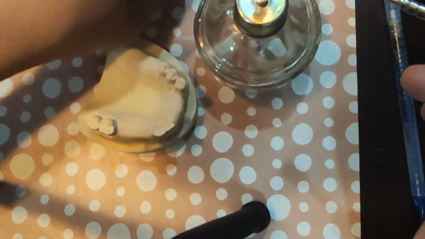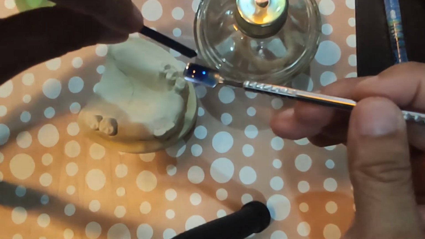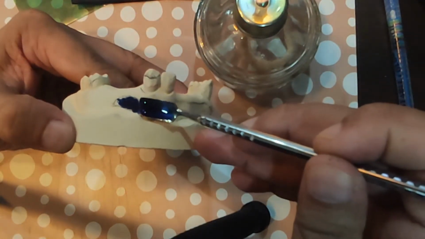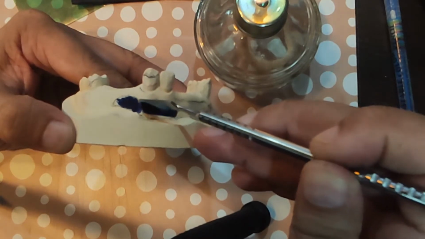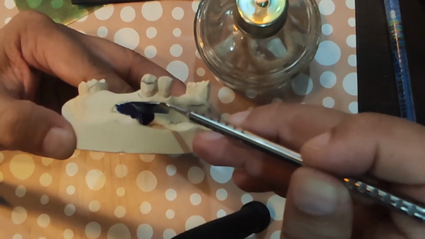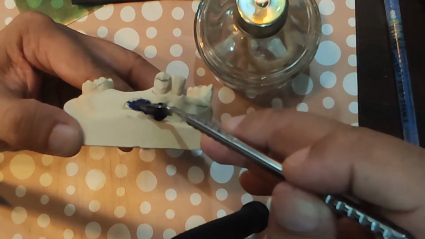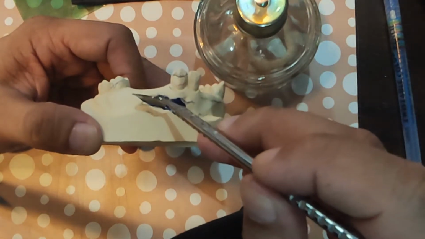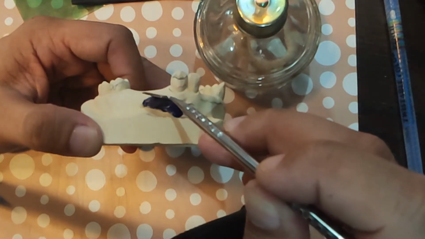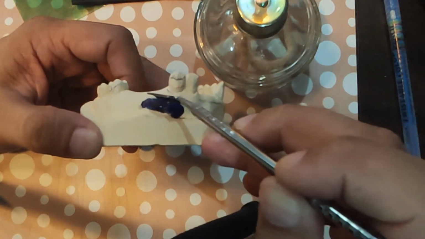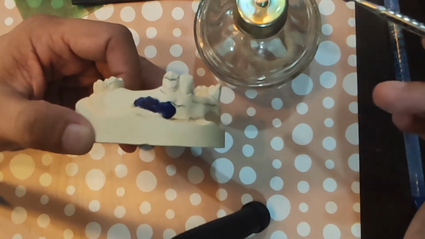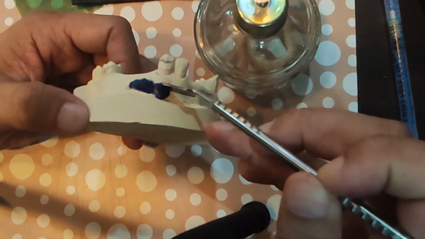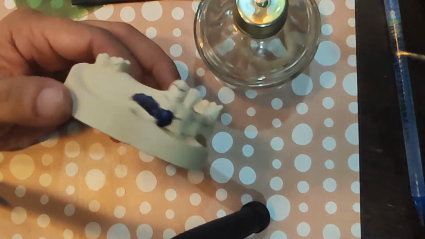Add more. Okay, so you can overfill that part, and then you just use an instrument to carve out yung excess.